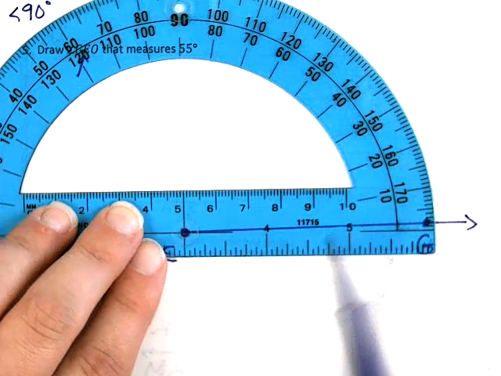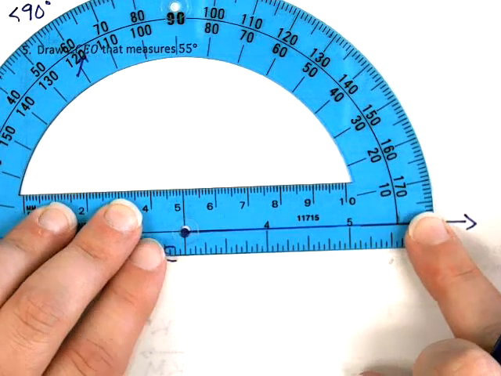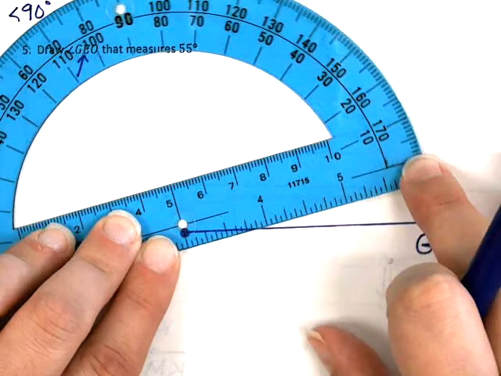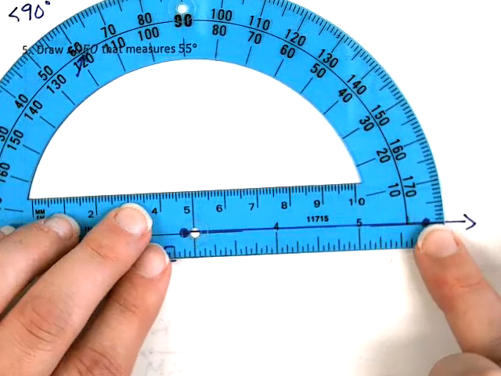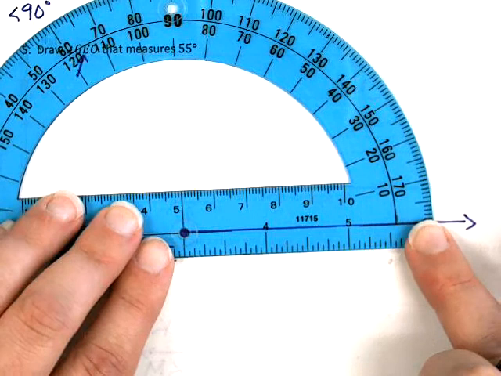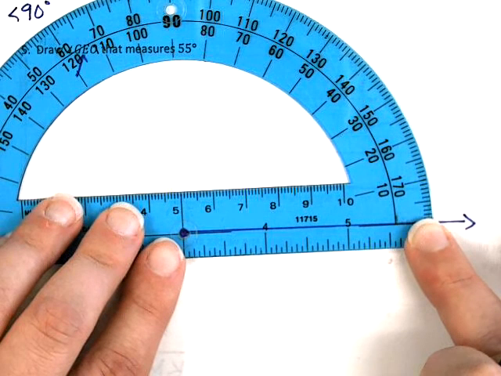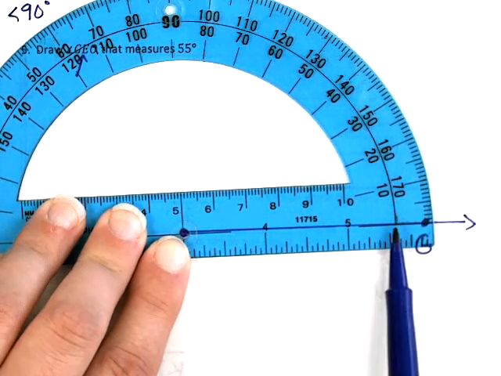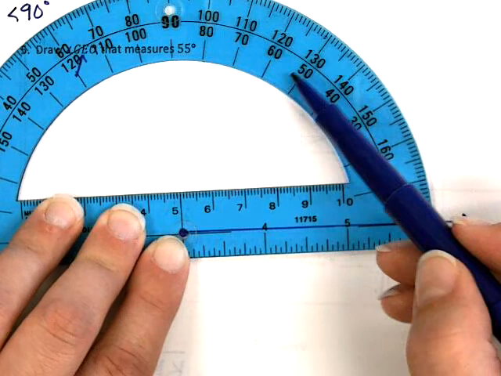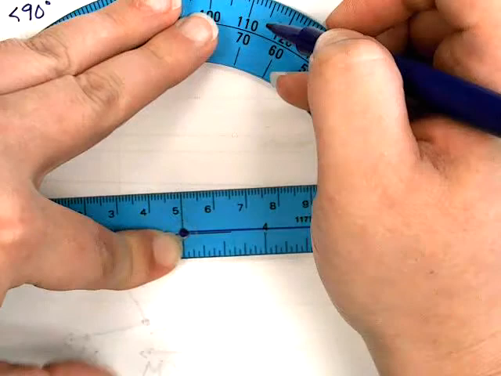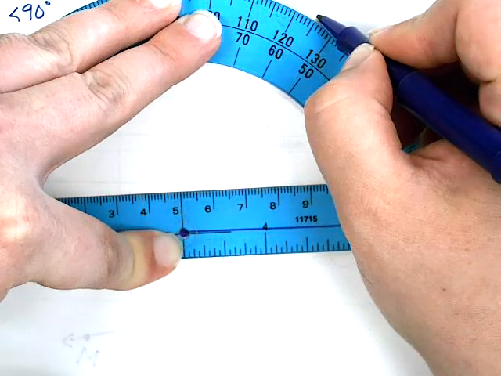So I want to put the dot on my vertex right here, and I want it to be lined up. Remember, I don't want it to be up here. I don't want it to be below it. All right, I want it to be perfectly lined up. And again, since I am going to start from this side, I have to look at my inside numbers. So I want to find 55 degrees on the inside. So I want to go over to here, and I'm going to make a dot at 55, or usually I make a little line.